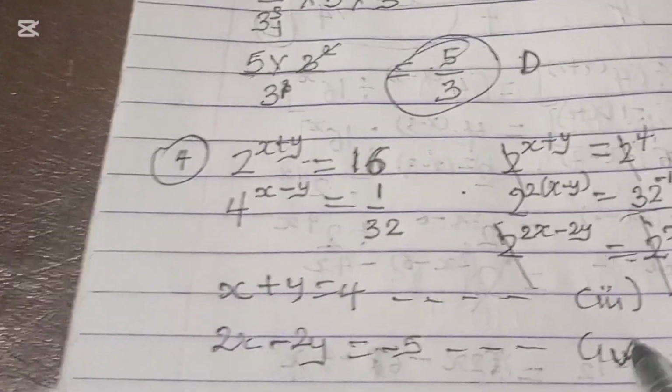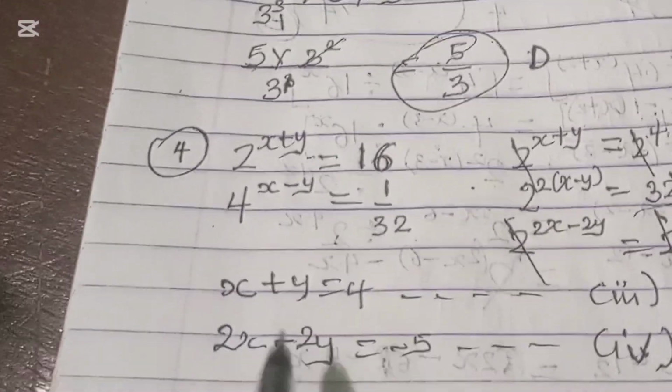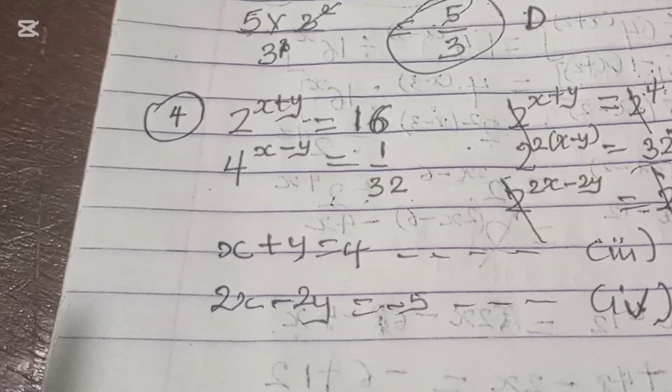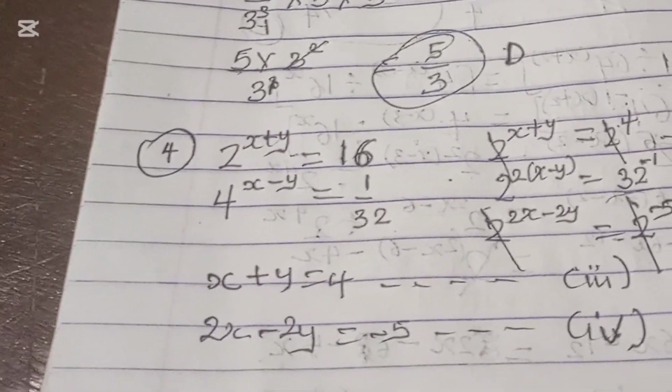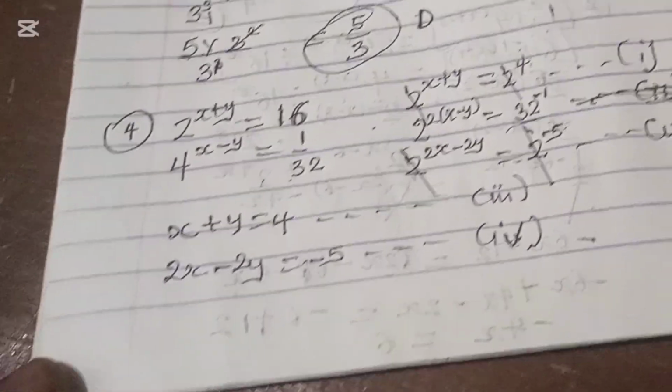Let's do equation 3. Then the next one we have is 2x minus 2y equals minus 5. That's our equation 4. So after we have all these equations, we pick one. Then we manipulate it for either x or y to be equal to the other part of the equation. After we get that, we input what we've gotten from our manipulation into another equation. So let's say from equation 3. Let's pick from equation 3.